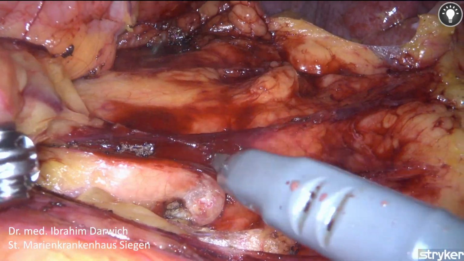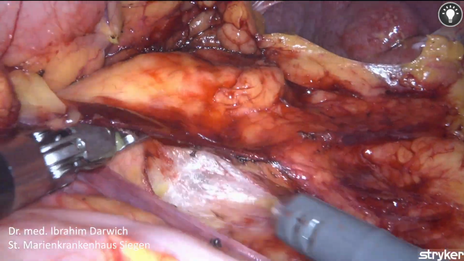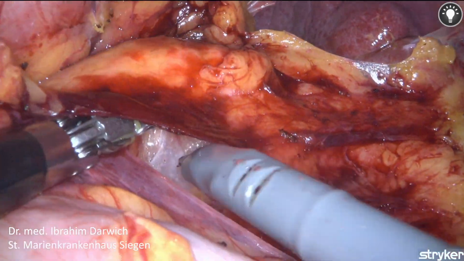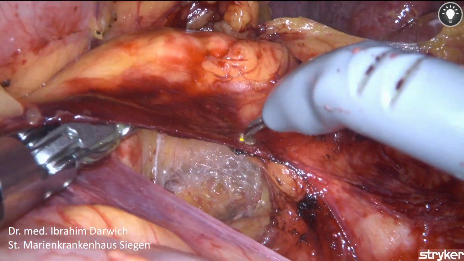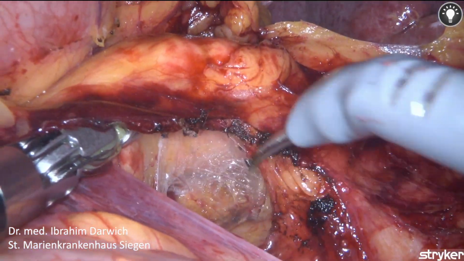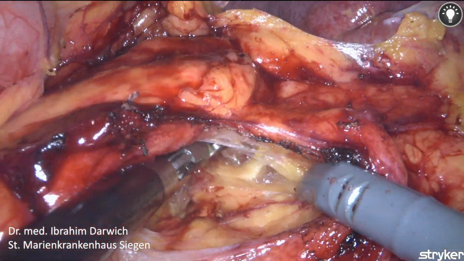The lower border of the pancreas is now clearly visualized. Dissection continues posterior to the pancreas, with particular attention given to protecting the pancreatic surface throughout this step.